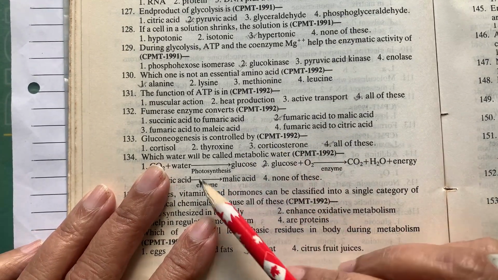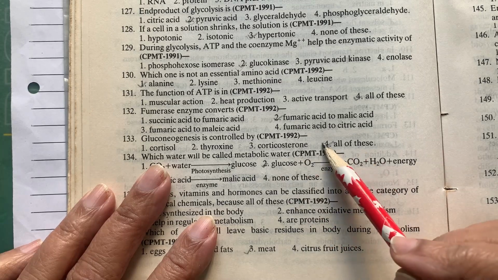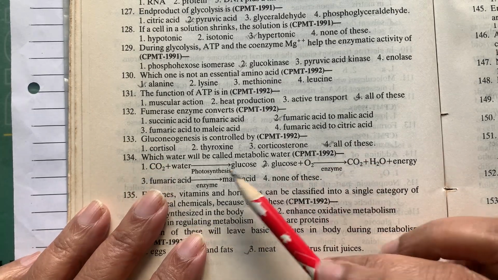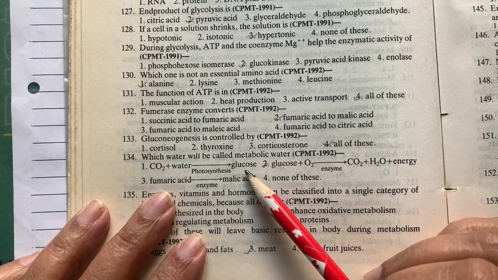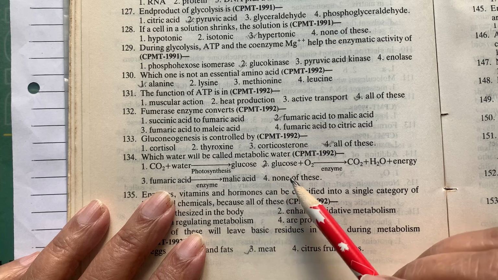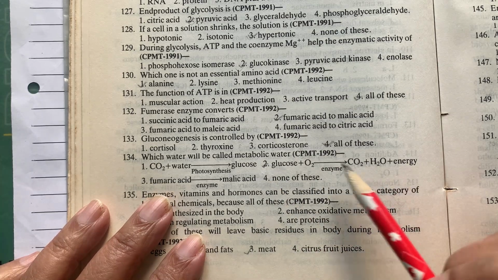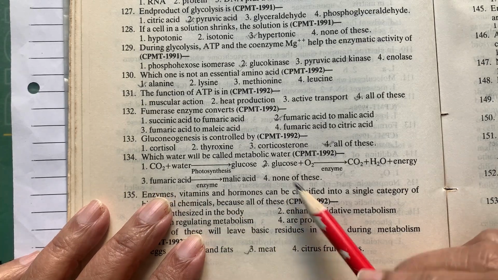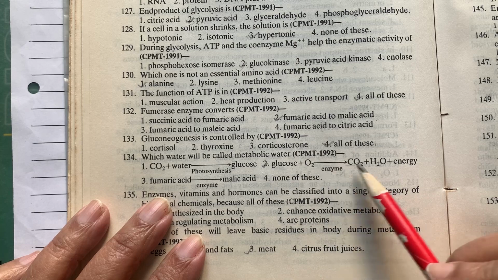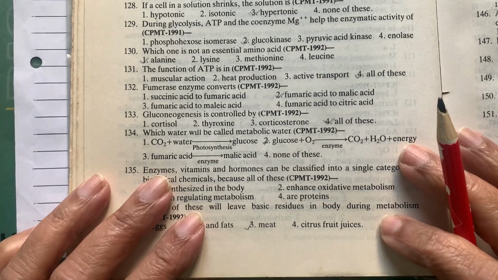Gluconeogenesis is controlled by cortisol, thyroxine, corticosterone, all of these. Correct option, all of these. Which water will be called metabolic water? Carbon dioxide and water, which gives glucose in photosynthesis; glucose plus oxygen; fumaric acid changes into malic acid in presence of enzyme; none of these. Second, when glucose is oxidized, carbon dioxide, water and energy are released. This water is formed during the metabolic activities.